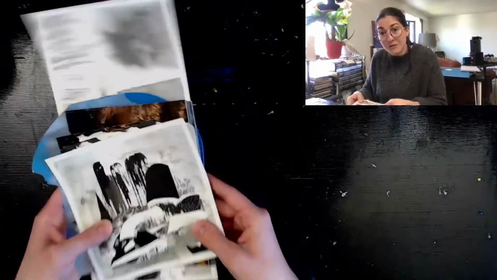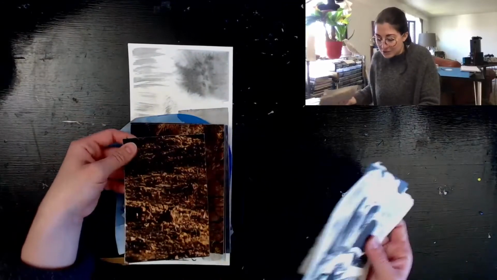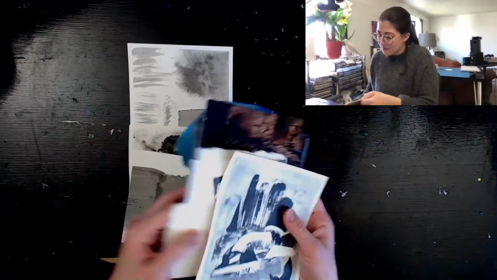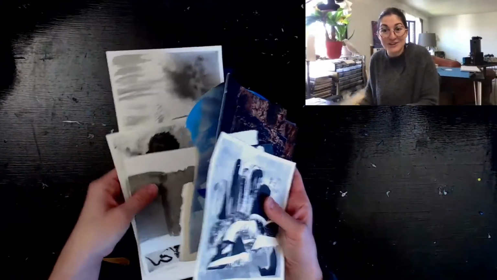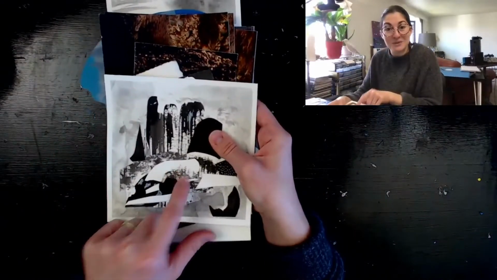So that's one method: thinking about reusing old photographic imagery, old drawings, or old test sheets of discarded Sumi ink drawings, to create new, meaningful and beautiful collaged works.